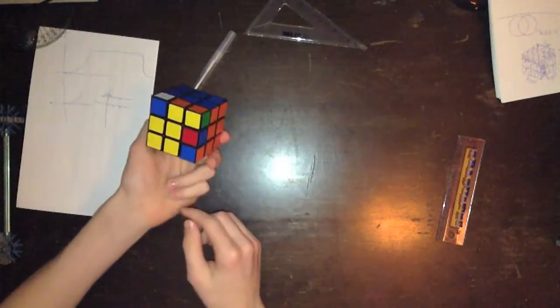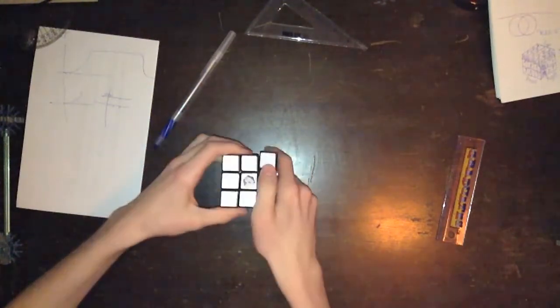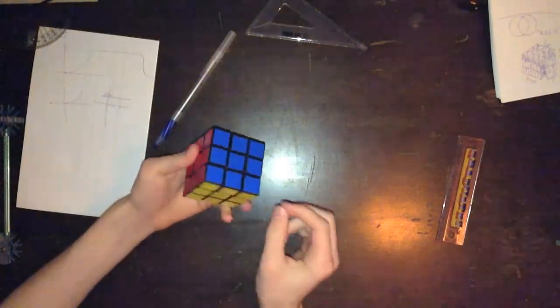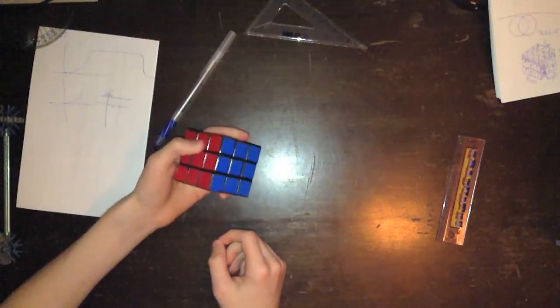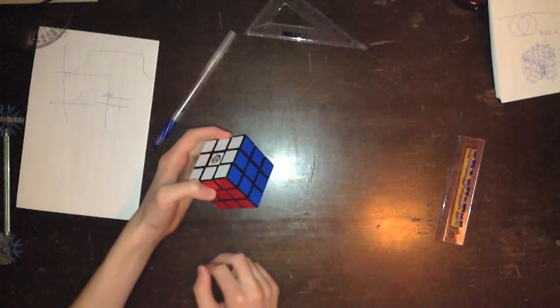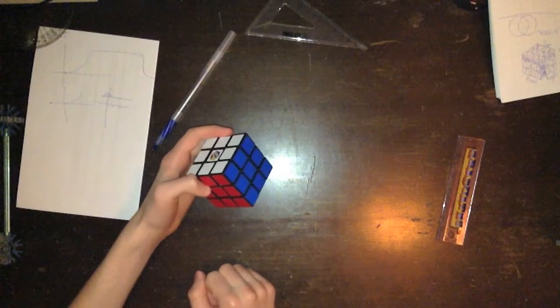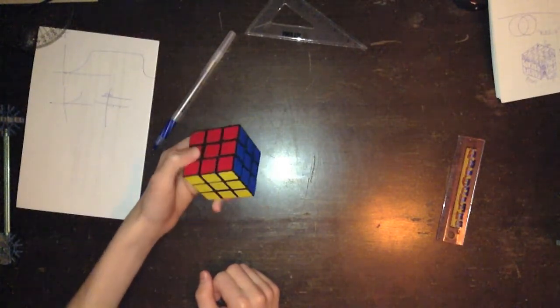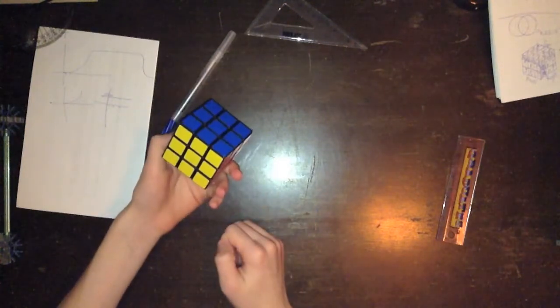They are all out of place. 6. Now, the corners have gotten back in place. And so, it takes 3 times for the edges and 6 times for the corners. And the least common multiple of 3 and 6 is 6, which is why it takes 6 times for the whole thing to get back to normal.